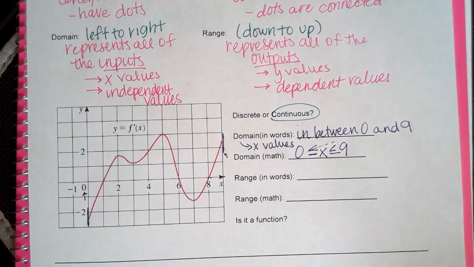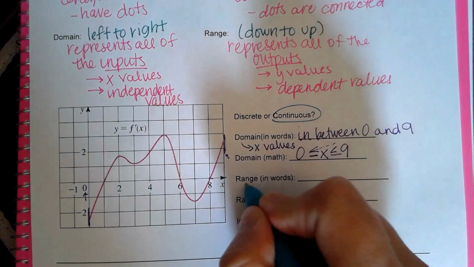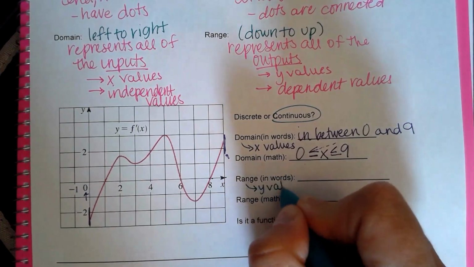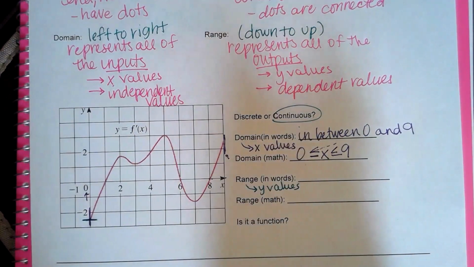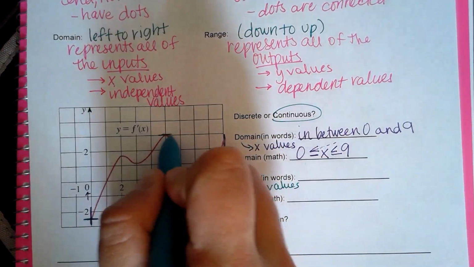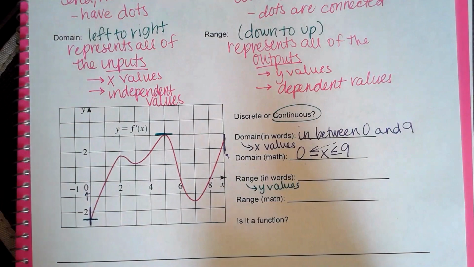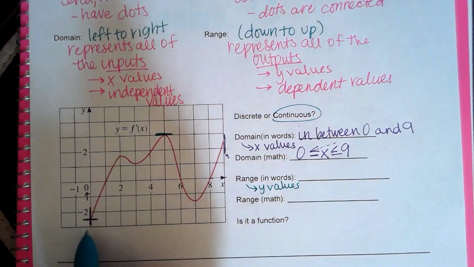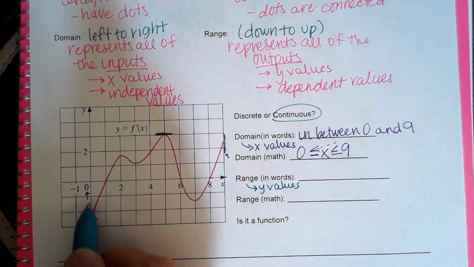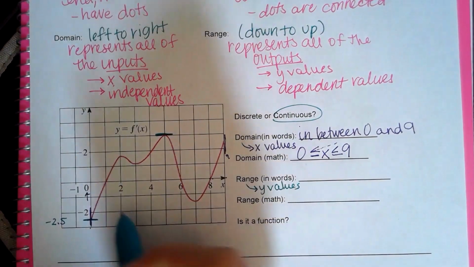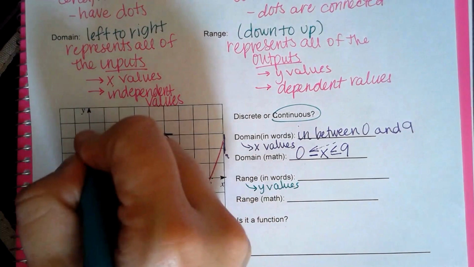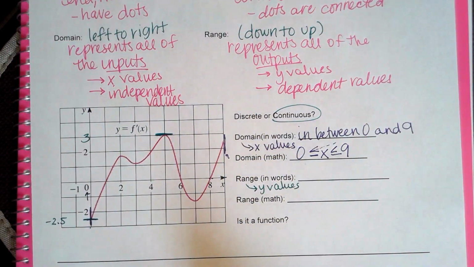Okay. Then we're going to talk about range. Remember, range is the y values. So I'm going to find the lowest point, which looks like it's right there, and the highest point, which looks like it's right there. And I'm going to have to kind of estimate this, it looks like. So this was -1, -2, -3 would be down there. So I'm going to call that -2.5. And this is at 3.